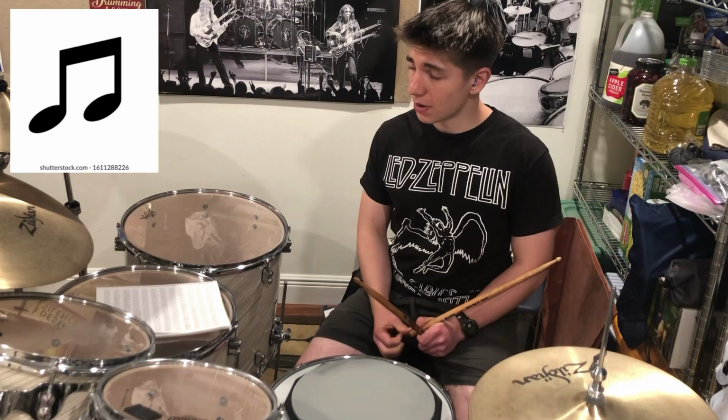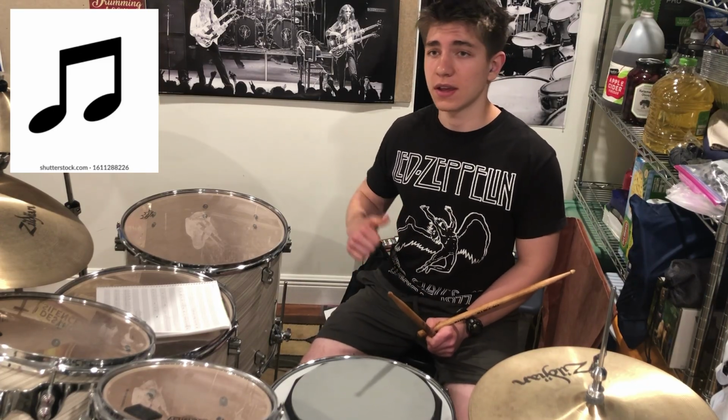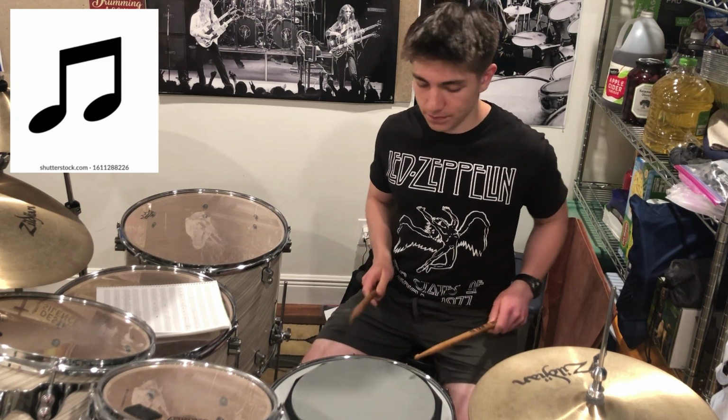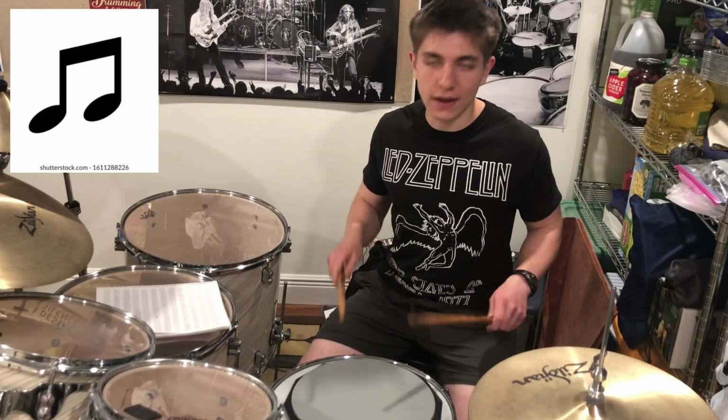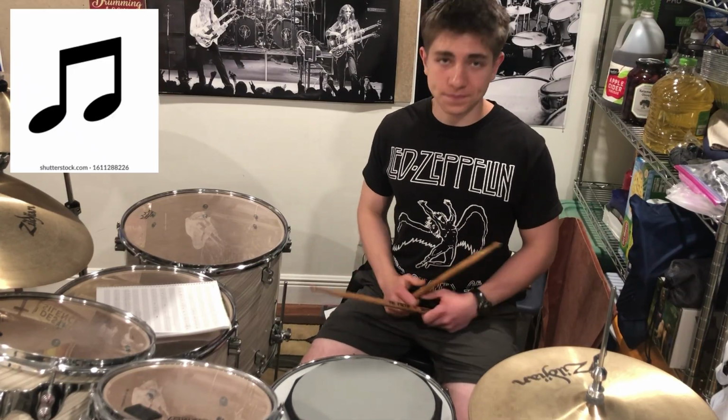Next is the eighth note. That one is 2 notes per each quarter note. So that means there's 8 eighth notes in each measure. And you're going to count this by saying "and" for the second note. So it'll be like 1 and 2 and 3 and 4 and 1 and 2 and 3 and 4 and.